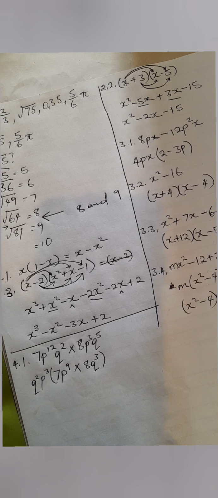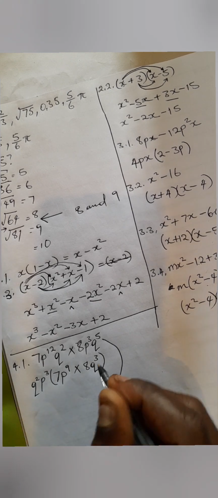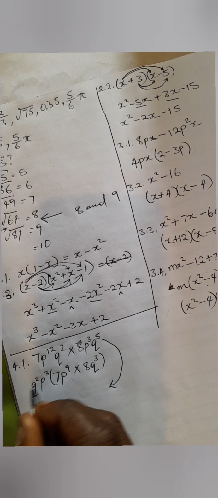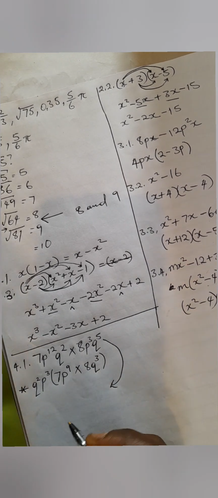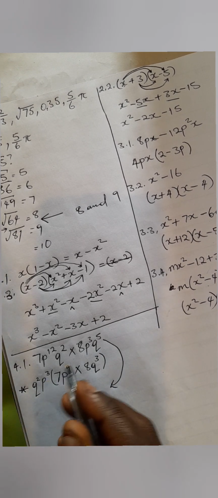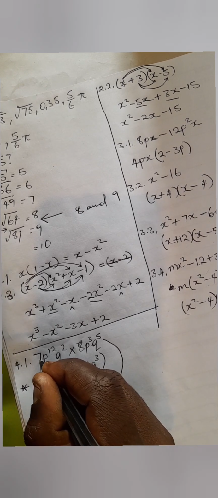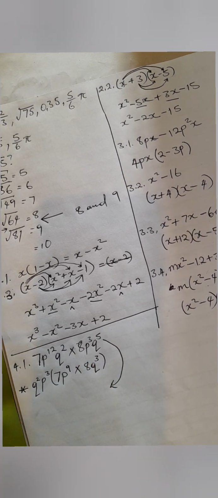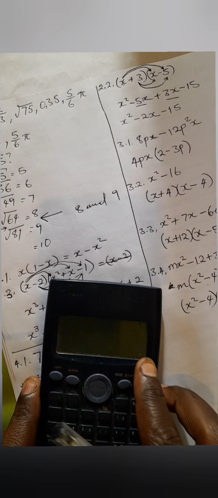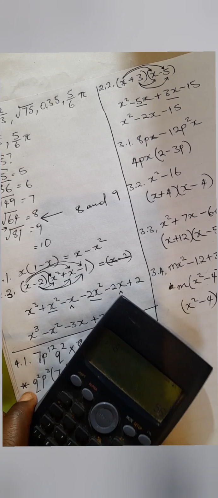But I'm thinking you can also do this. Instead of what I did here, you can just multiply everything as it is. 7 times 8, what is 7 times 8? 56.